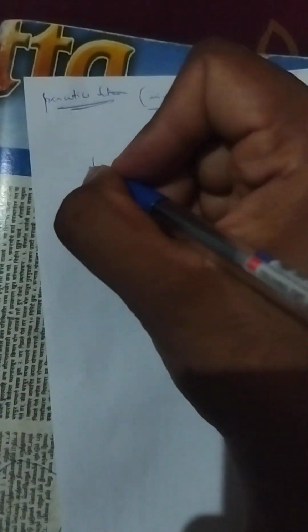Next, pancreatic secretions. The pancreas is a mixed gland since it has both endocrine and exocrine functions. The endocrine function we shall deal with in the hormones, that is endocrine physiology.